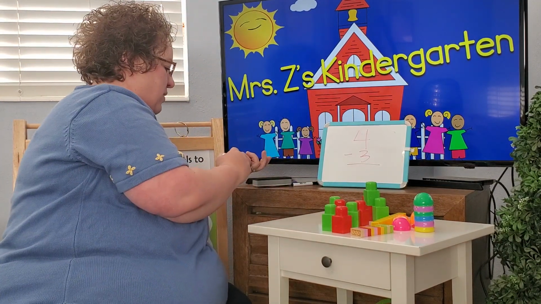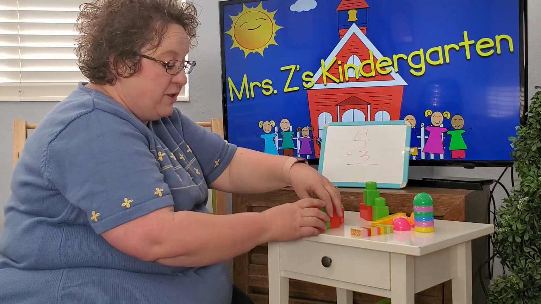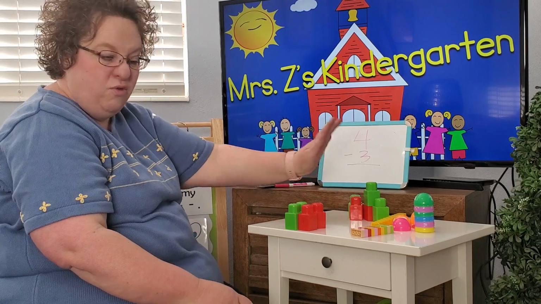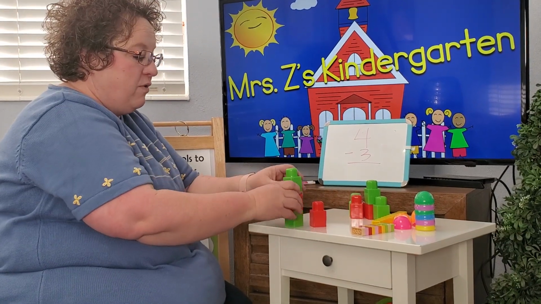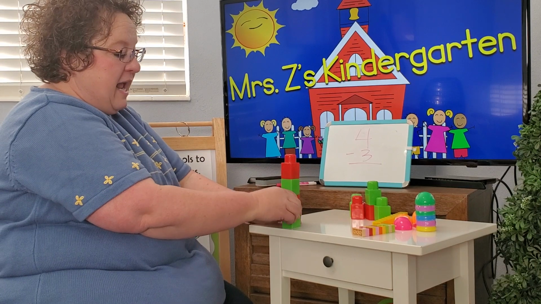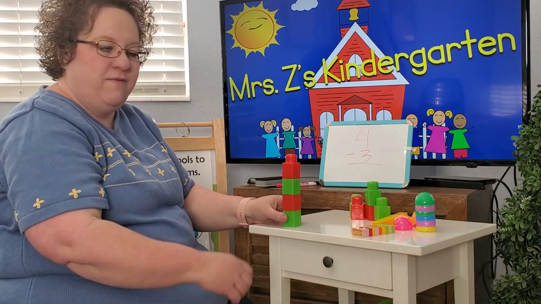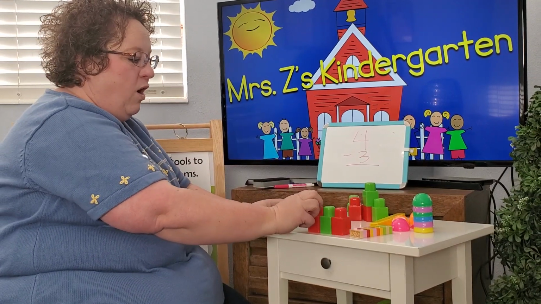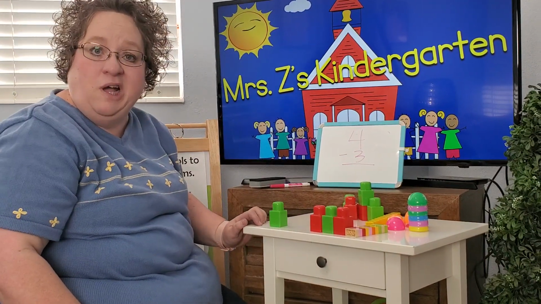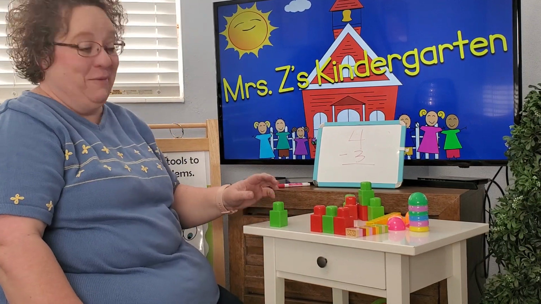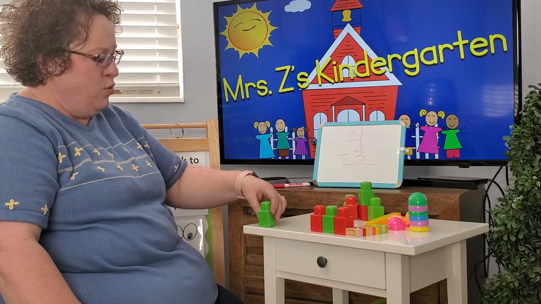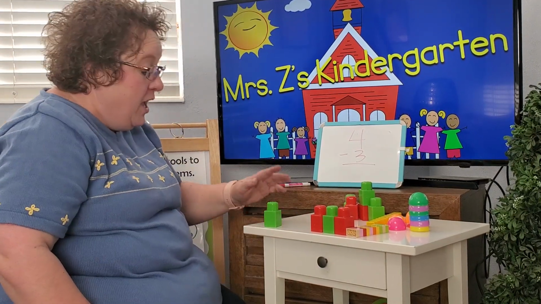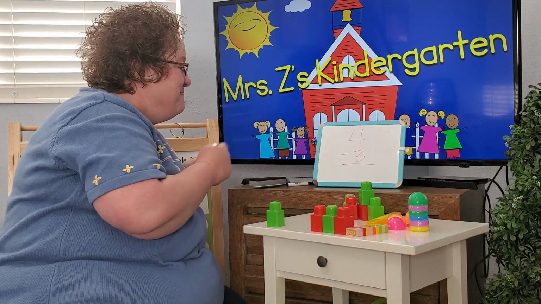4 take away 3. So my tower is going to start with, I like to have it kind of there. I can see my 4. Those have nothing to do with my story. I'm going to build my tower of 4. And now I'm going to take away 3 of them. 1, 2. What? He's so tiny. Do you remember when we talked about that tower of 1? Ooh, if you build a tall tower of 1. Not very tall.